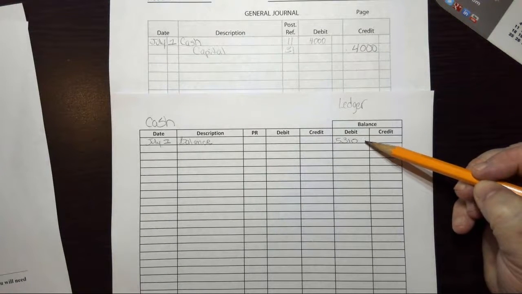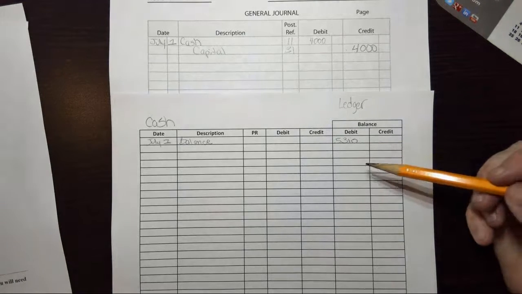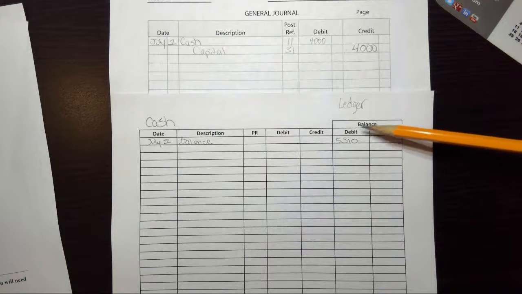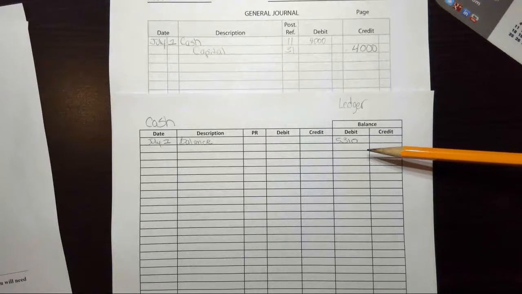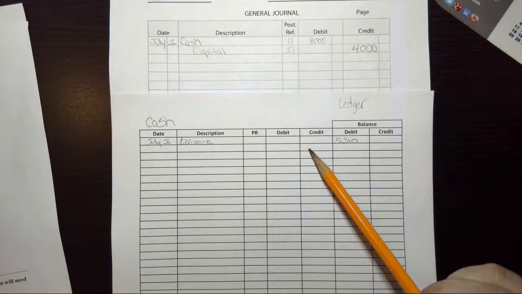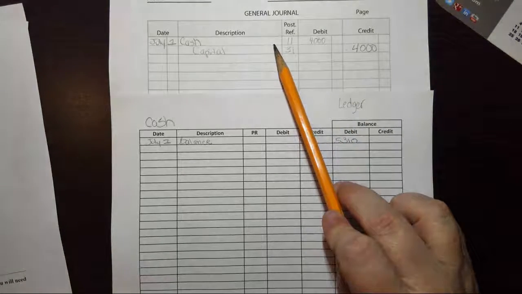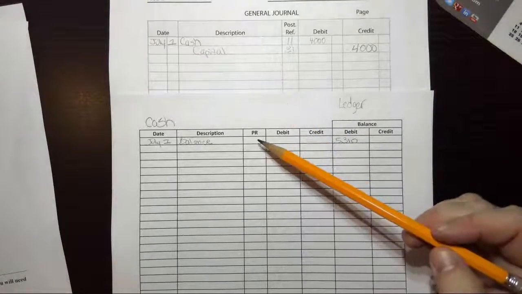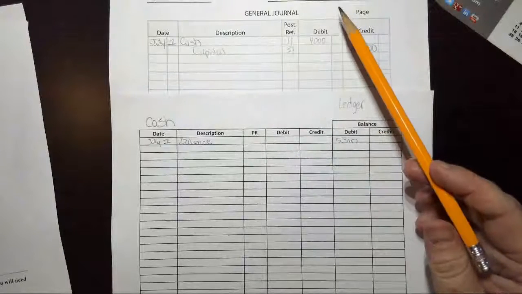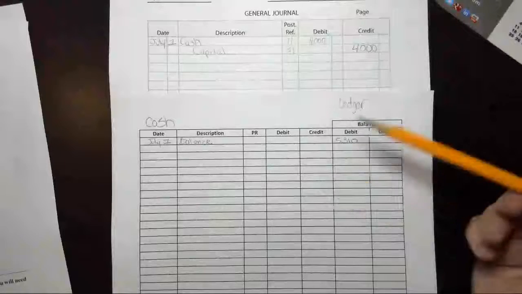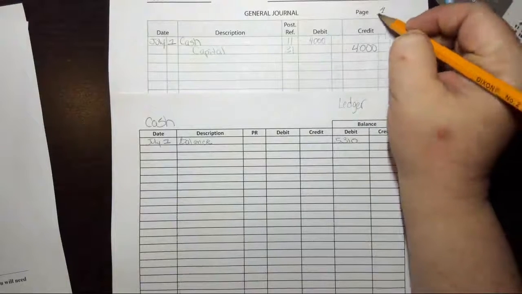Why did I put it in the debit column? Well, notice that this has balance here. This is where the running balance for the accounts go. This debit and credit in the ledger is what happened up here in the journal entry. And this post reference is the page of the journal that you can find this transaction on. So this is journal page number 1.